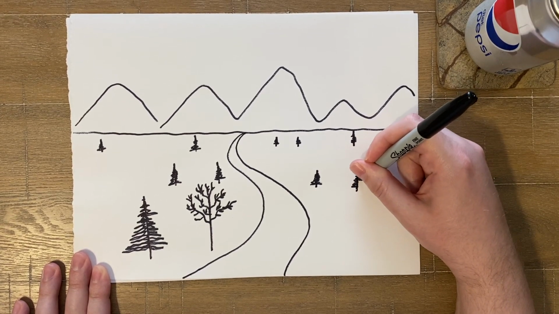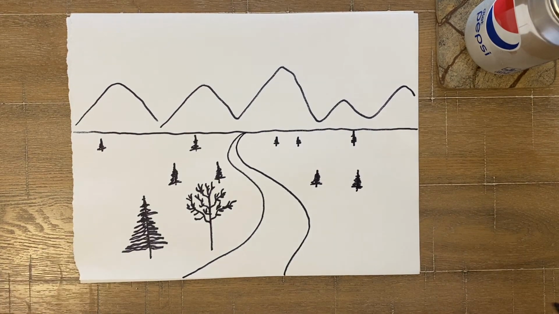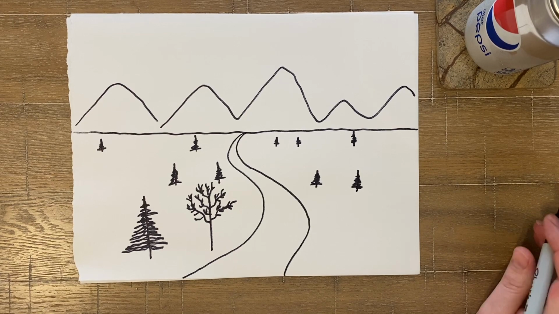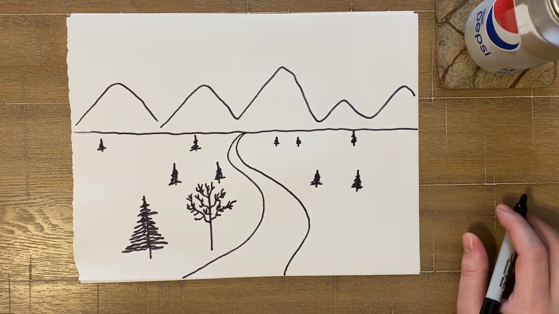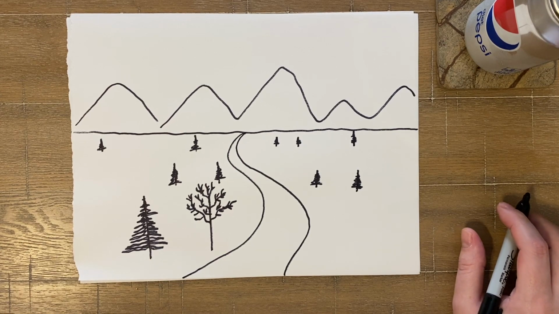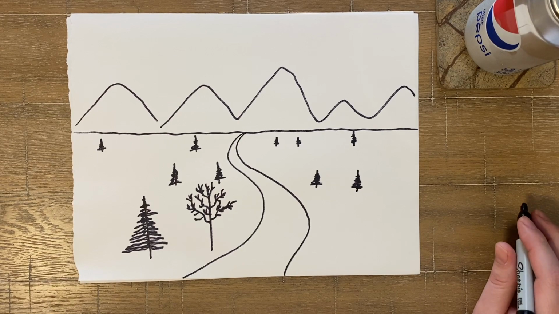Some happy little trees, just like Bob Ross would say. Happy little trees. All right, so the next thing you're gonna do is decide what other details you want to add to your picture. Do you wanna make a road? Do you wanna make houses? What do you wanna add to your picture? Well, I think I wanna add some houses.